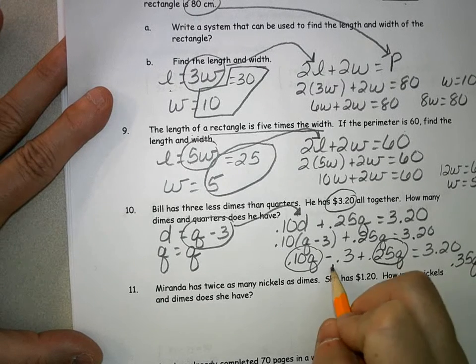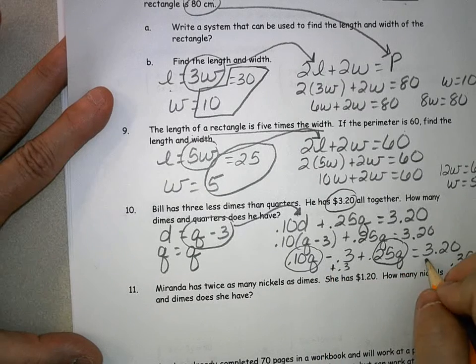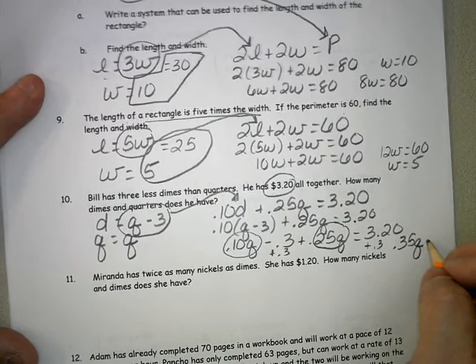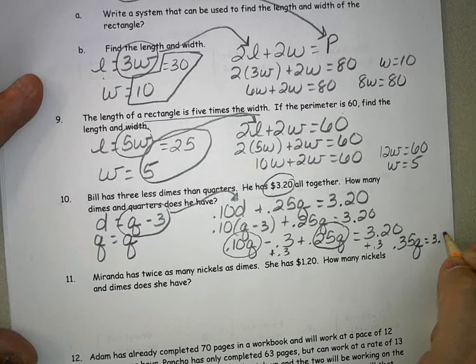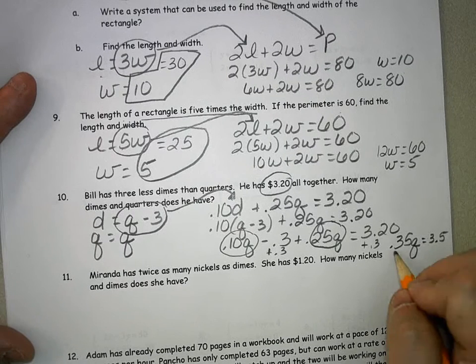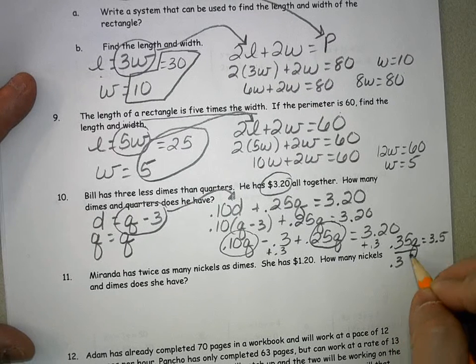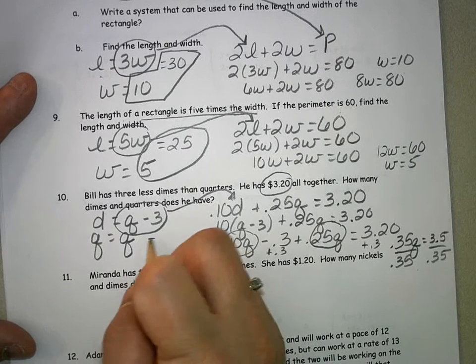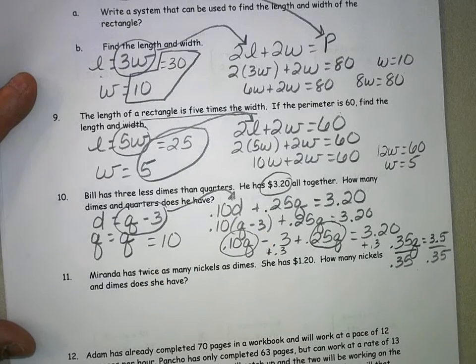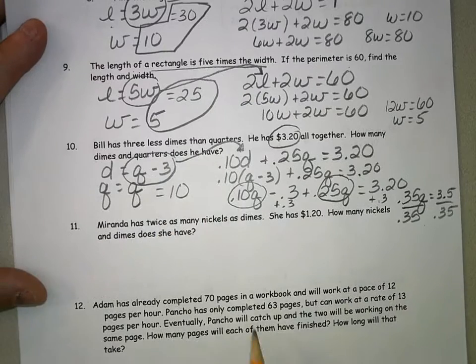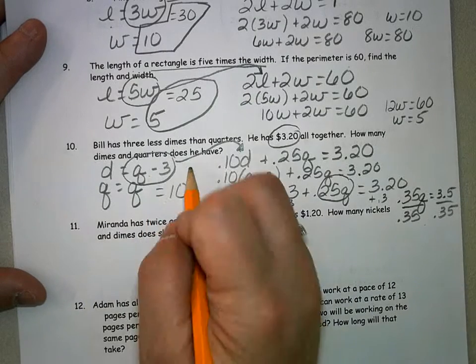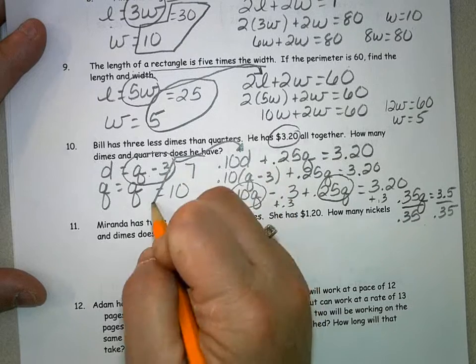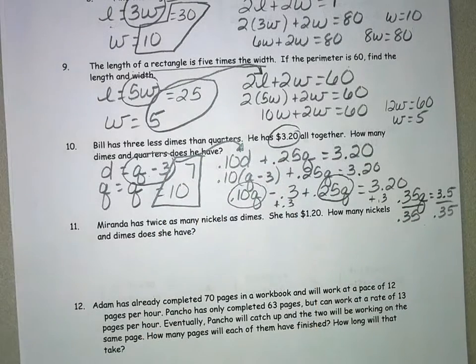And if I add 0.3 to both sides, it's 350. And when we divide both sides by 0.35, Q equals 10. That means we have 10 quarters, and Q minus 3 would be 7. So 10 quarters and 7 dimes.